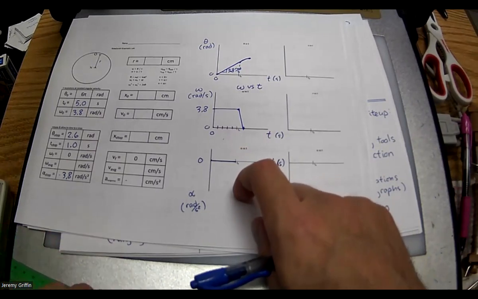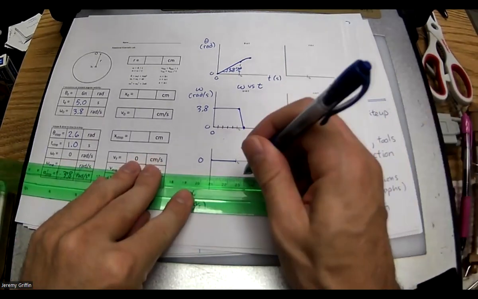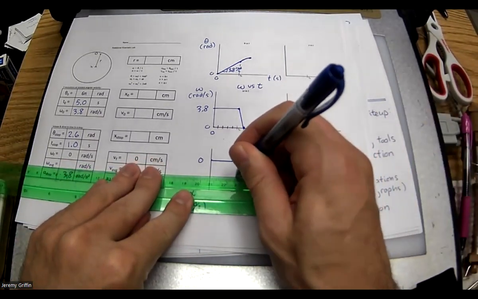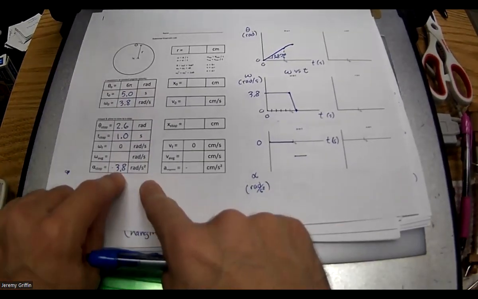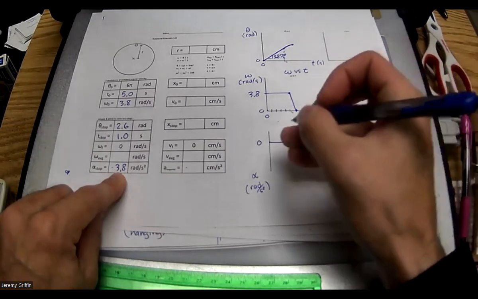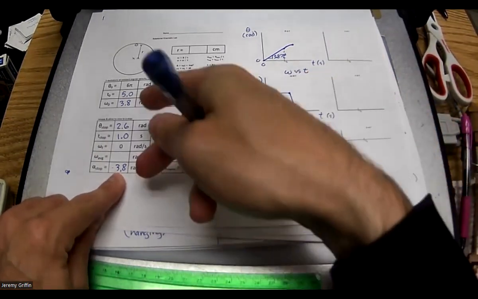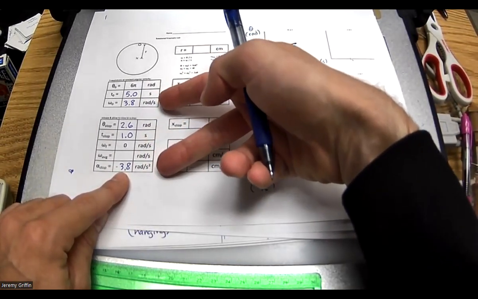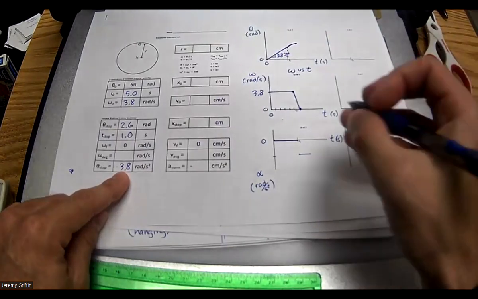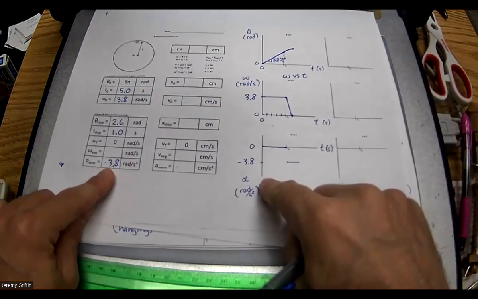Because as soon as you let it go, frictional forces take over and cause it to accelerate at some negative value. Okay. In fact, what is that negative value? Yeah, negative 3.8 radians per second squared, right? I'm definitely going to change these numbers for later classes so the number 3.8 doesn't show up all over the place, because these are totally different concepts. The 1 second time interval: this is negative 3.8 radians per second squared. That's what that is.